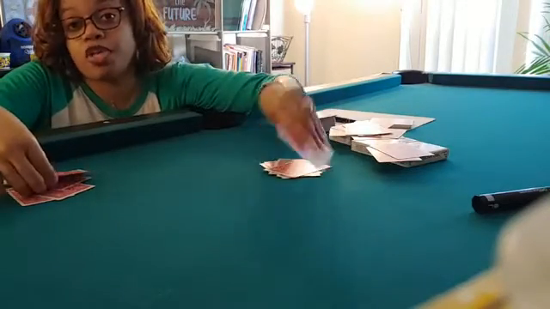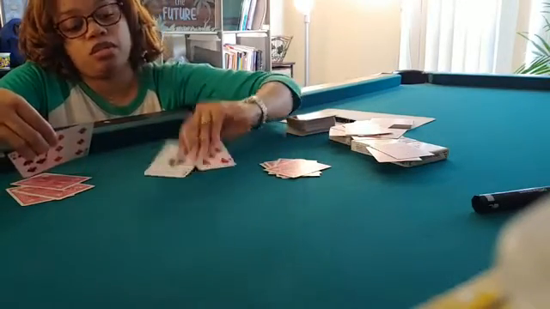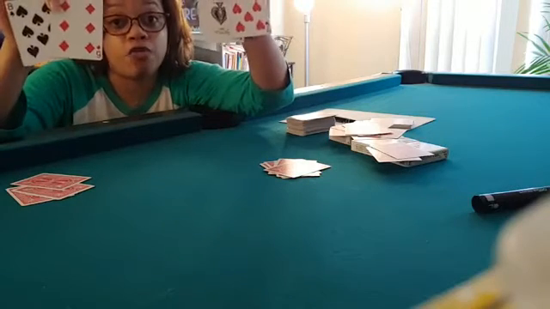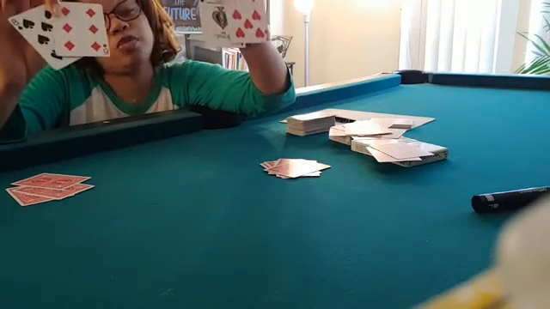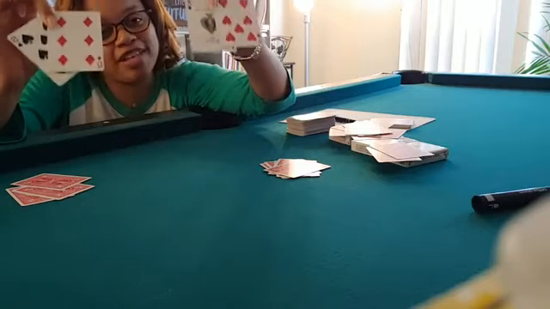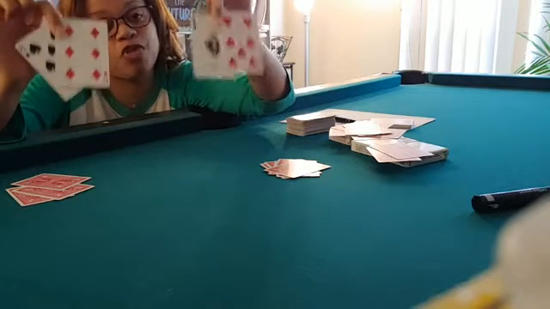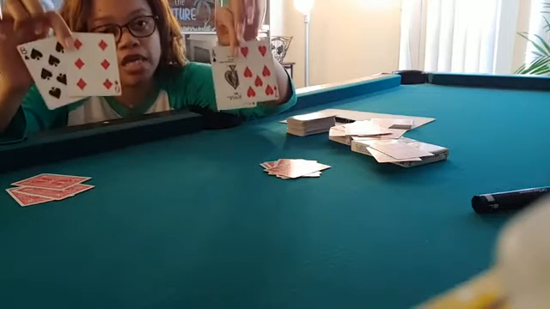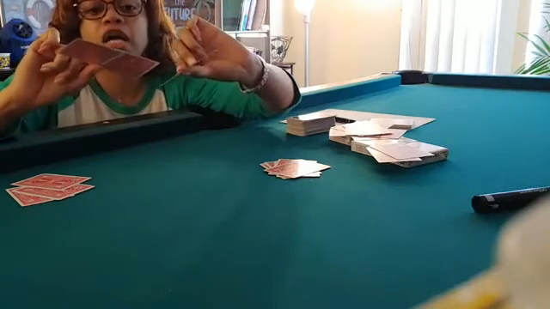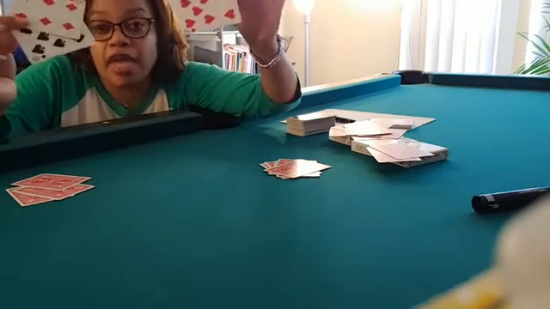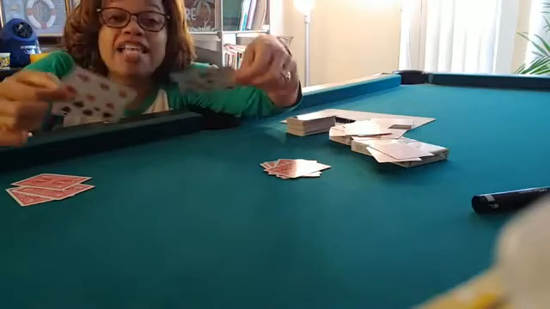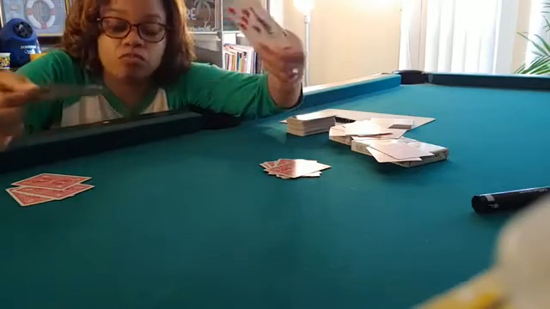So 1, 2, 3, compare. This person would have 8, while this person would have 14. So your children may need a little bit of time to add those numbers before they compare. Again, you'll be able to see how they think about numbers, because if they already know that 8 is greater than 7, it could be an easy comparison, but ask them how they thought about it.